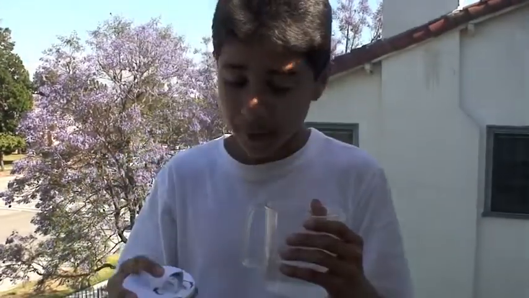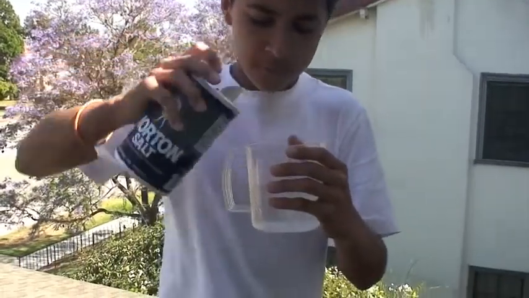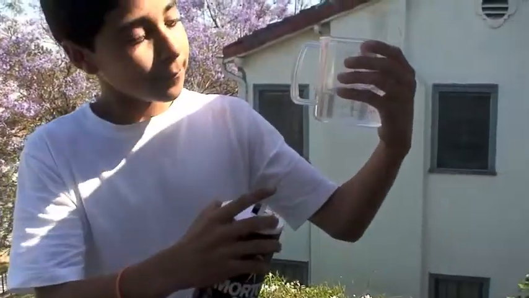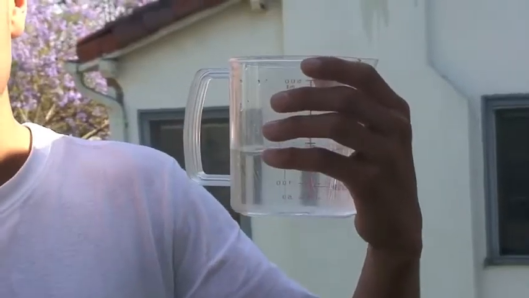For example, right here, I'm going to put the salt into this liquid measuring cup full of water. See right here? The salt is dissolving. Another example is density. Density is the object's mass over volume.